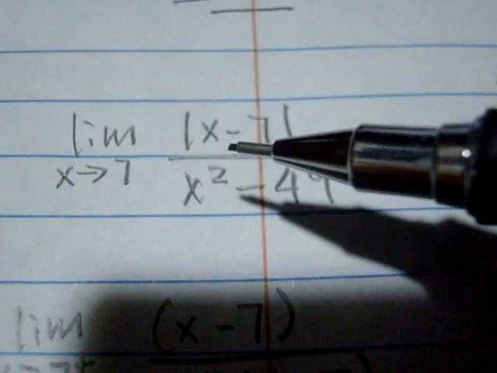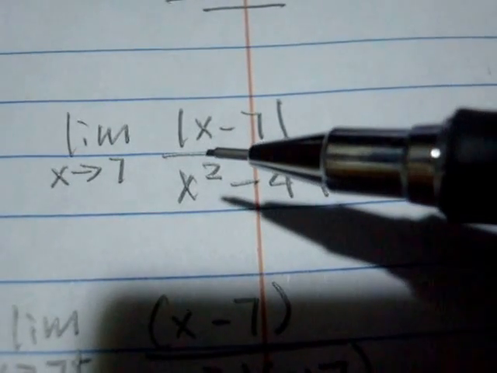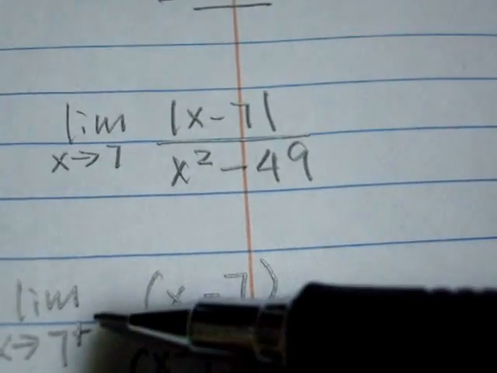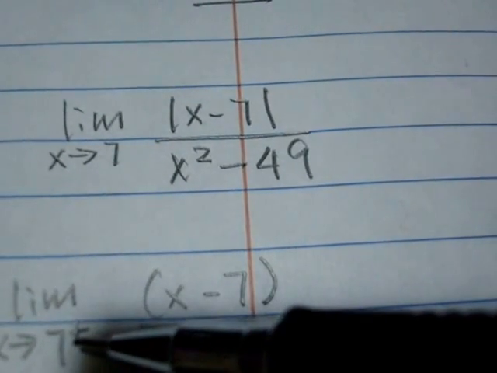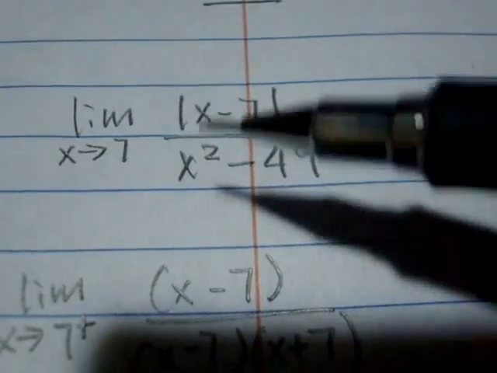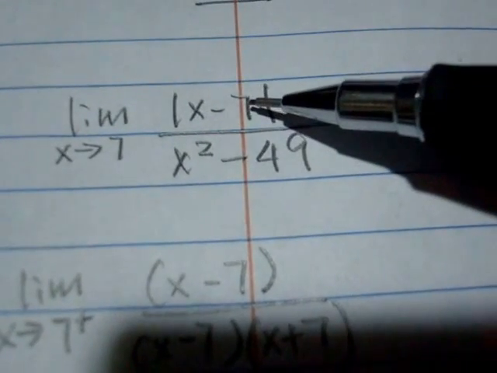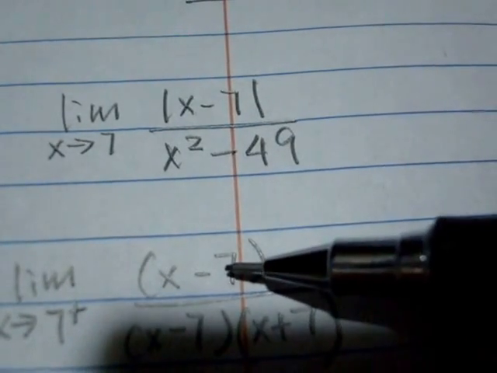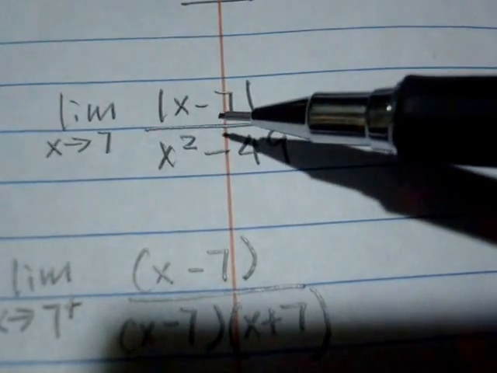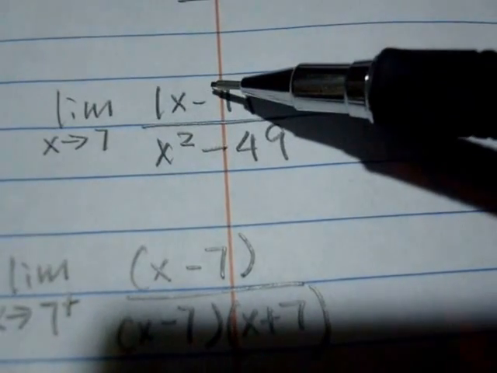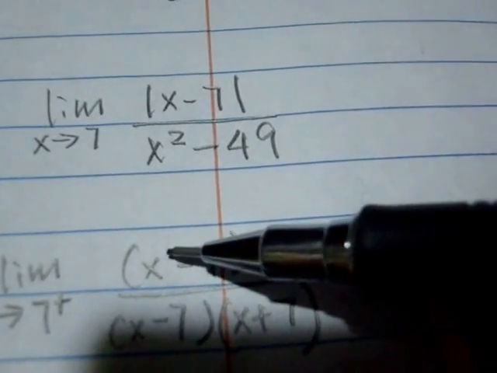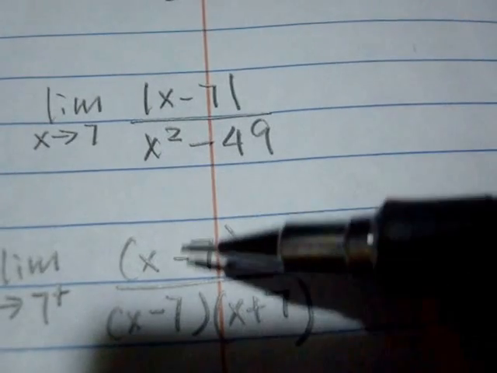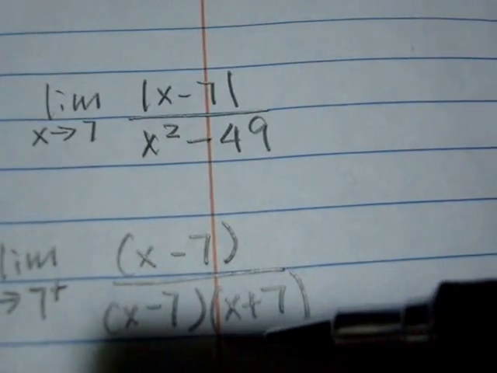To solve this problem, the first thing you need to do is to find the positive limit first. So you take the limit as x approaches positive 7. As for the numerator, the absolute value of x minus 7 becomes x minus 7, because whatever absolute value you take from this particular expression, it will be positive x minus 7. As for the denominator, it can be factored into x minus 7 times x plus 7.